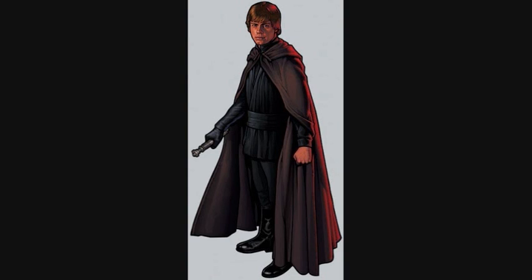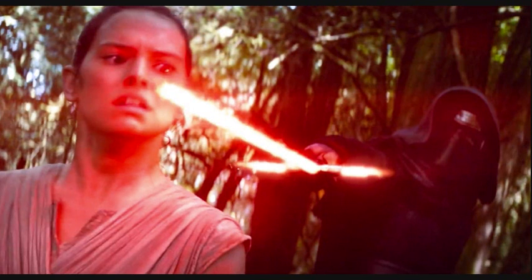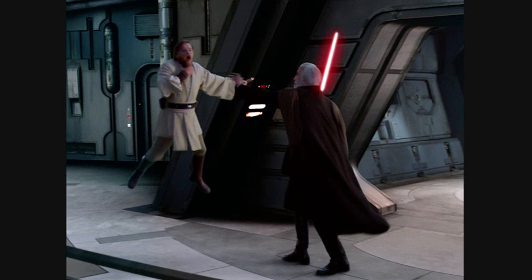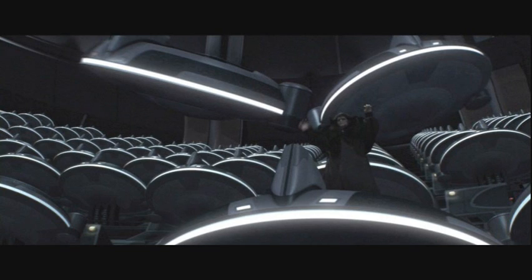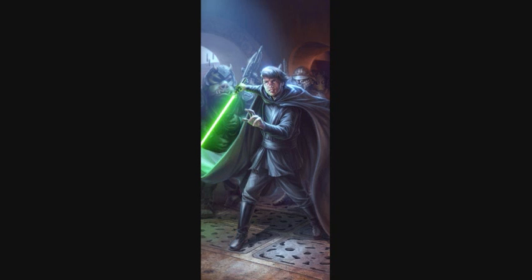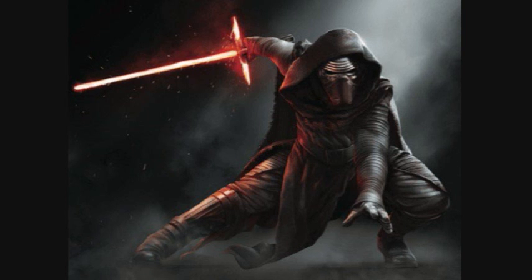Would Luke be able to Force choke Kylo to death before Kylo could freeze Luke in his place and stab him with a lightsaber? Though of course, this only applies to direct offensive Force abilities, so using the Force to throw objects at each other would still work. But in a battle like this, Luke would be right up in Kylo's face with his lightsaber, not giving Kylo the time or the distance to really use any of his Force abilities.